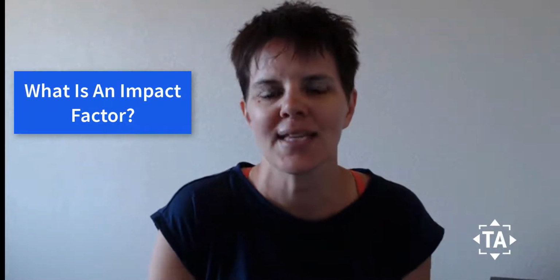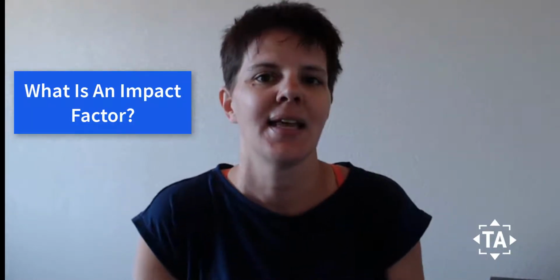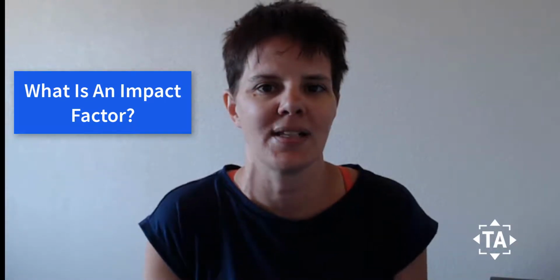So today we're talking about the phrase impact factor, and specifically what an impact factor is and how it gets calculated. This is something that if you want a career at a Research 1 institution, you're going to be hearing a lot about, because they'll be telling you that you want to publish in journals with a high impact factor. But what does that mean exactly?